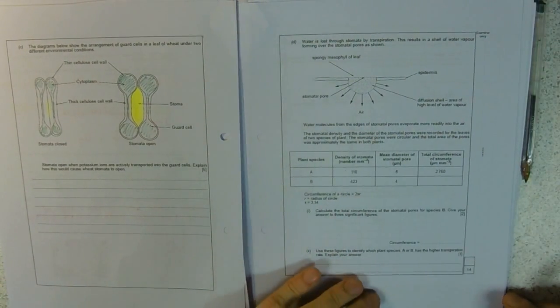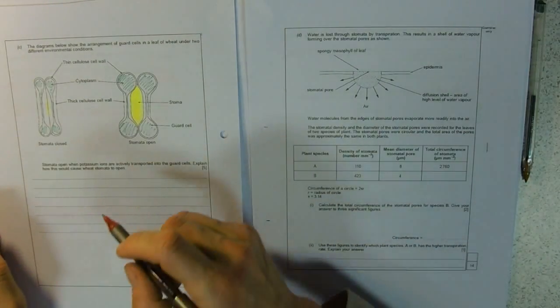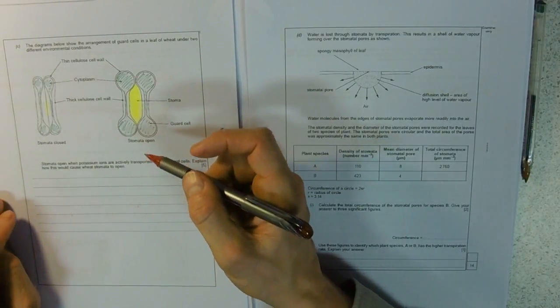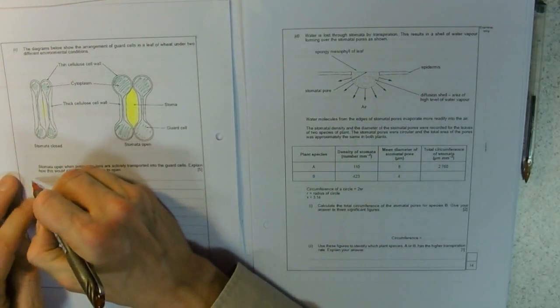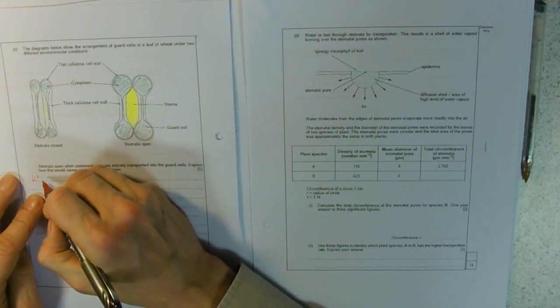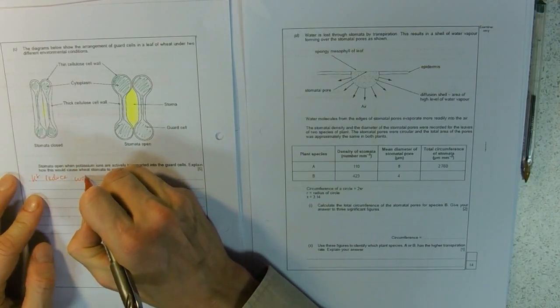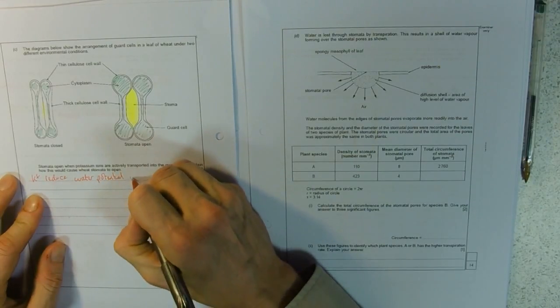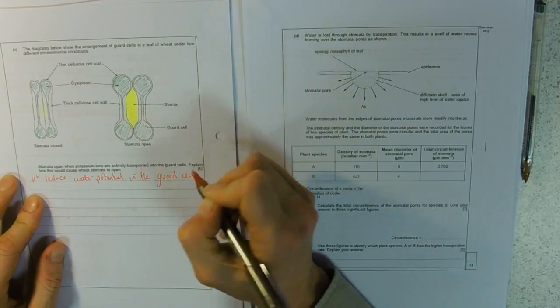So we need to start off immediately with what they do. Potassium ions, when they go in, will reduce the water potential in the cell, because they're dissolved. So K+ ions reduce water potential in the guard cell.